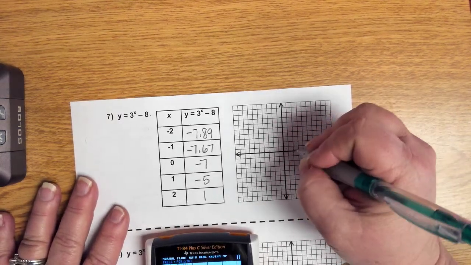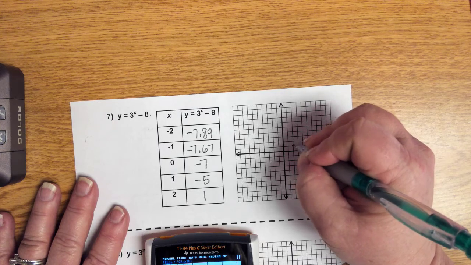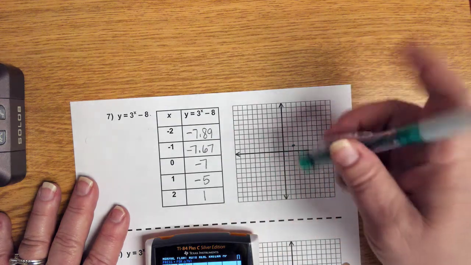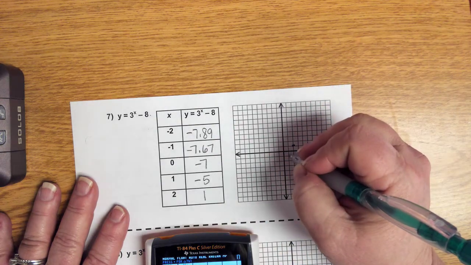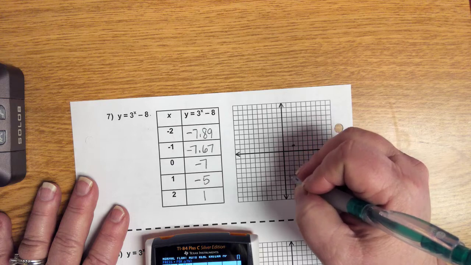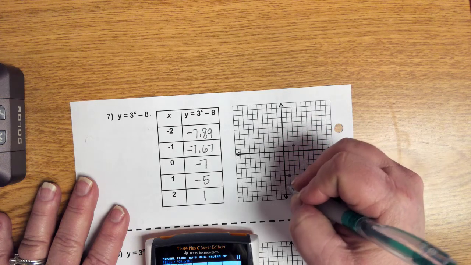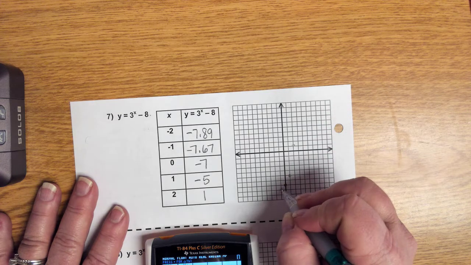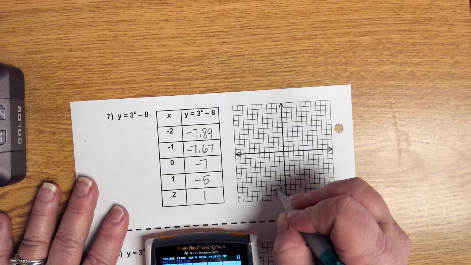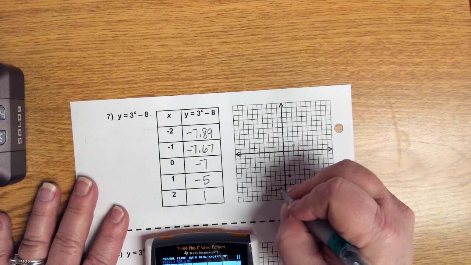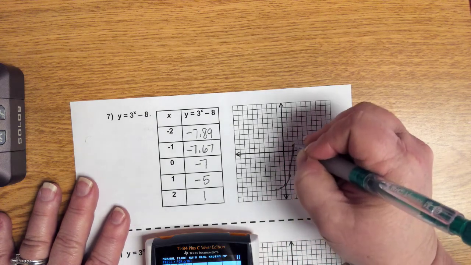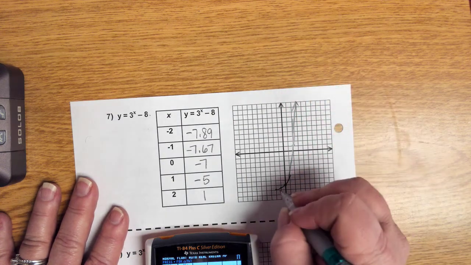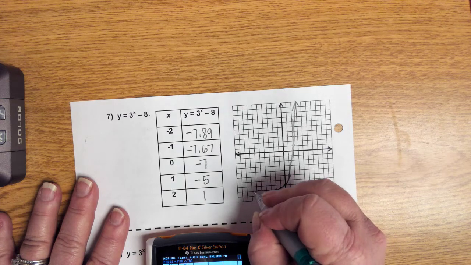Hey, come on, guys. 2 and 1. 1 and -5. 0, -7. And then I'm going to come and do right here. And then right here. And away I go.